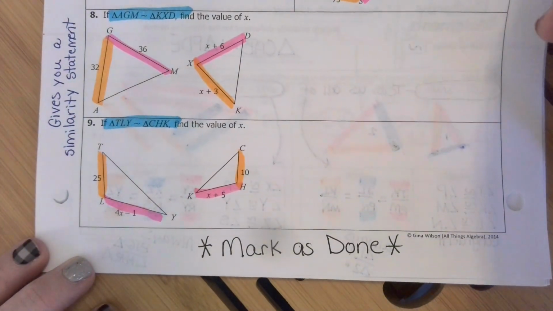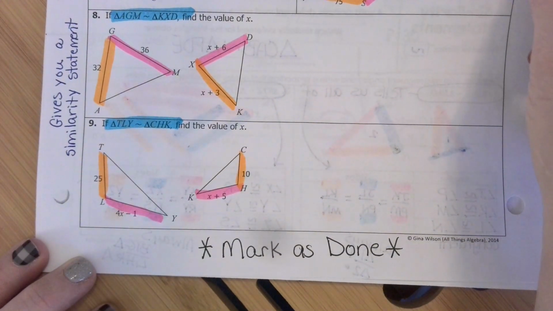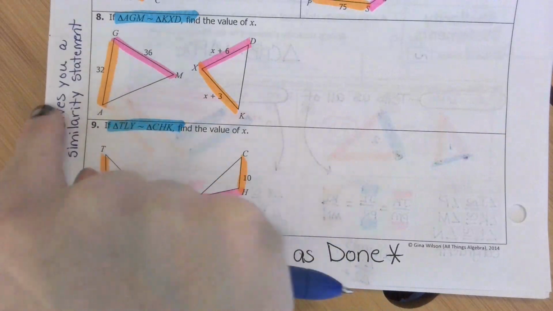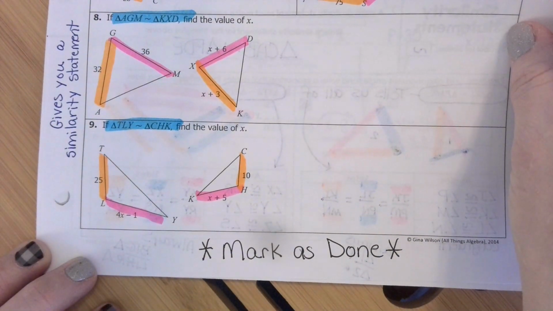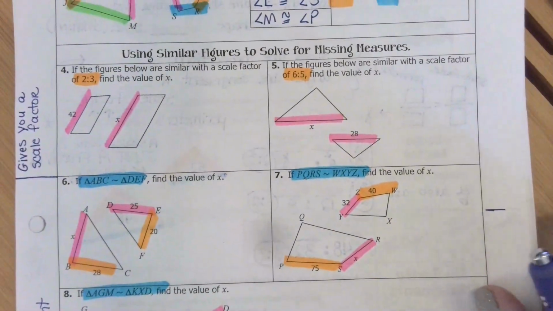And then again, pause the video, get some color on there because it's going to make our work a lot easier. Write down these things that I have on the side. Go back and get the other one if you didn't get all of it. Okay, so now you should be ready to go with us.